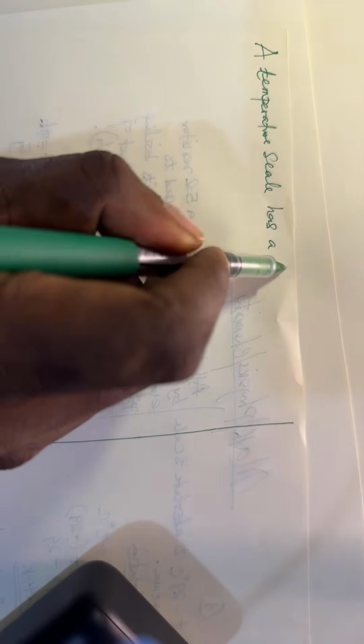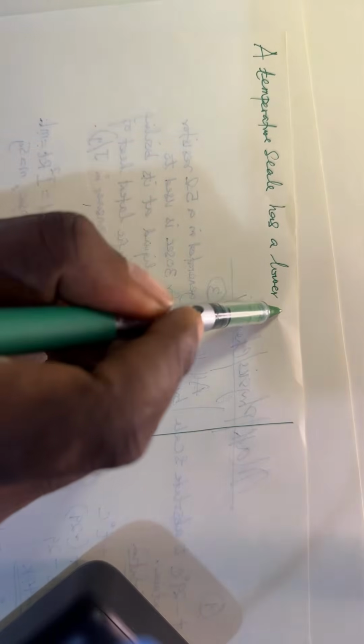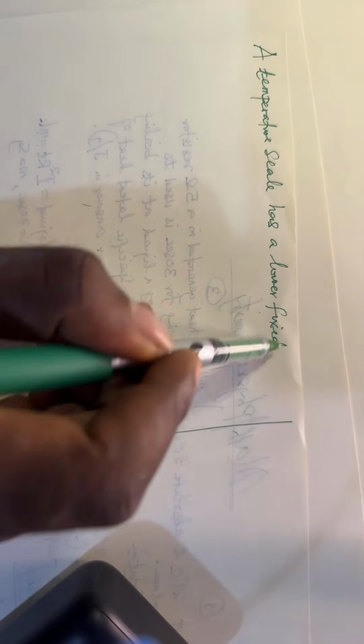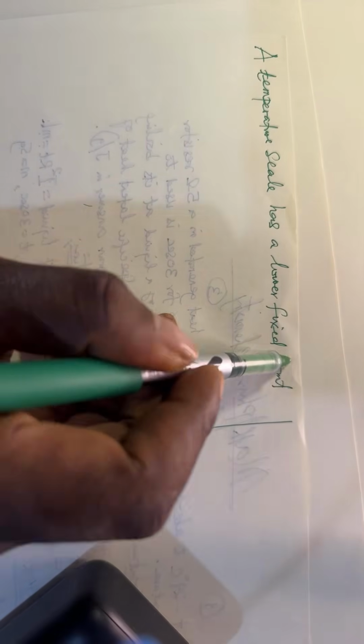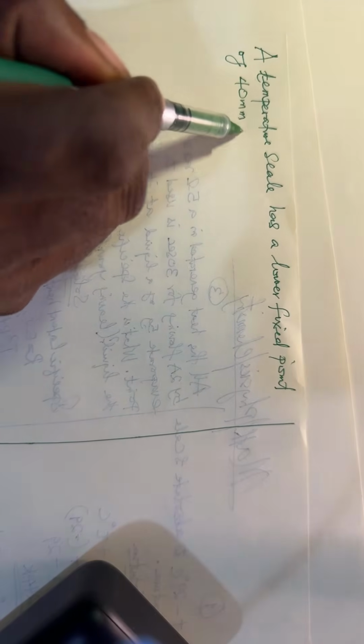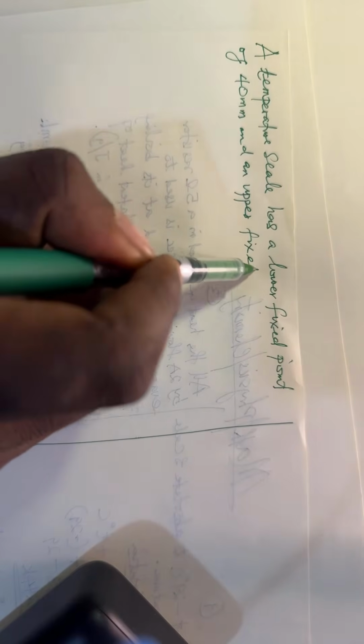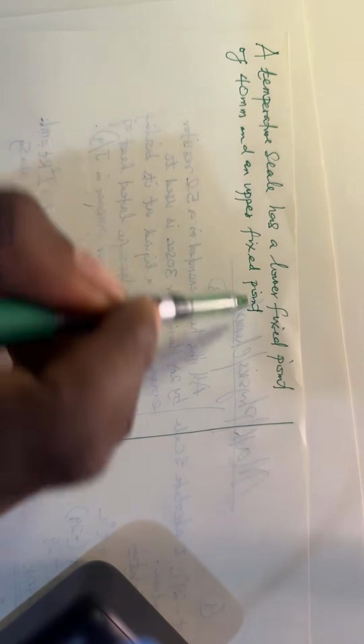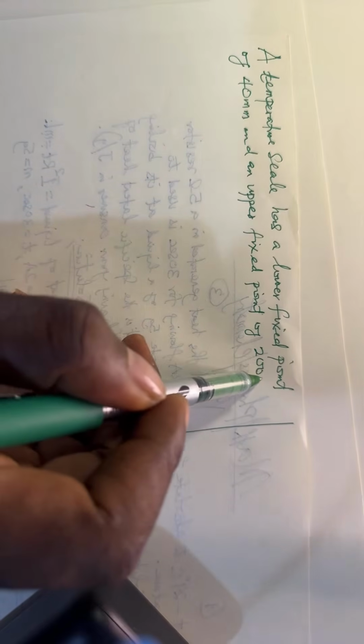A temperature scale has a lower fixed point of 40 millimeter and an upper fixed point of 200 millimeter.